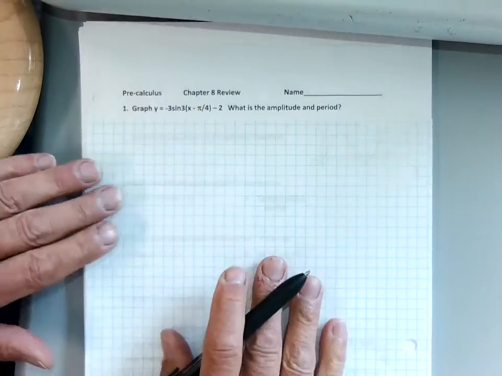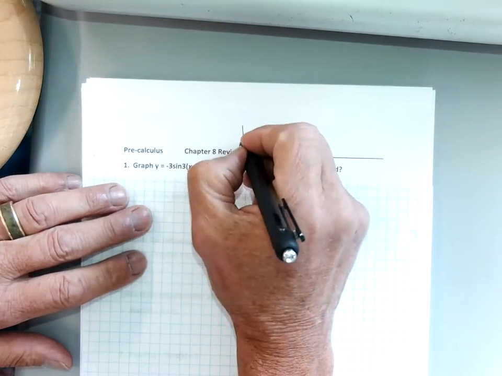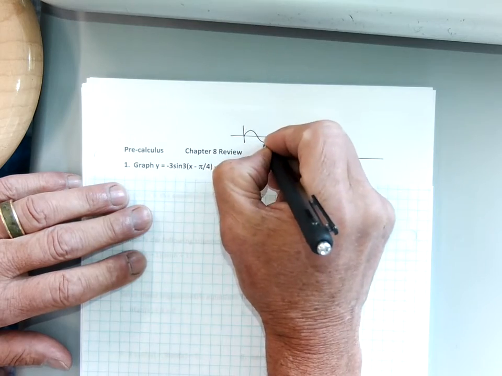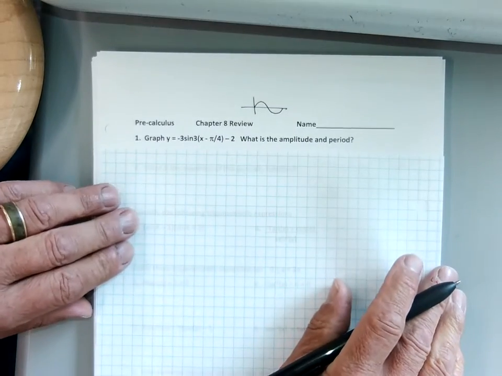Okay, number one, we're going to graph it. So here's what I remember. It is a sine curve, and a sine curve looks like this, right? You guys agree? That's what the sine curve looks like.